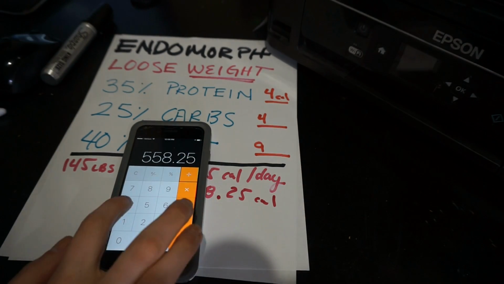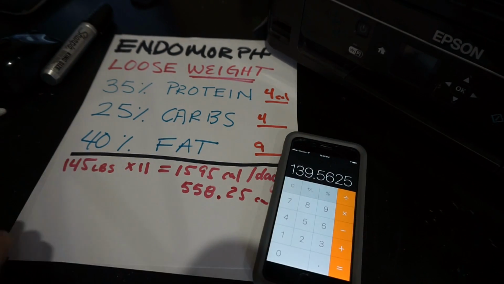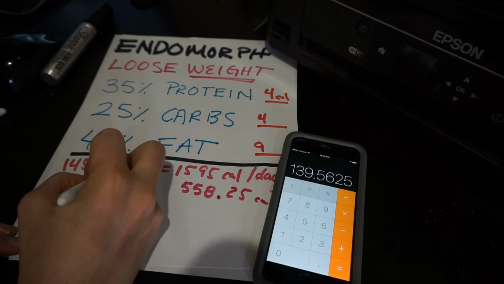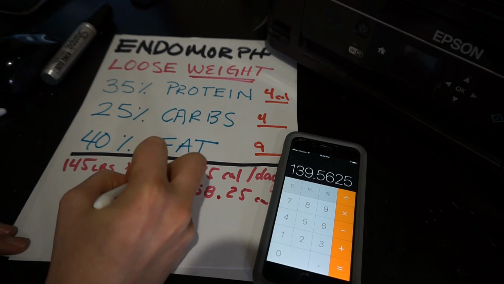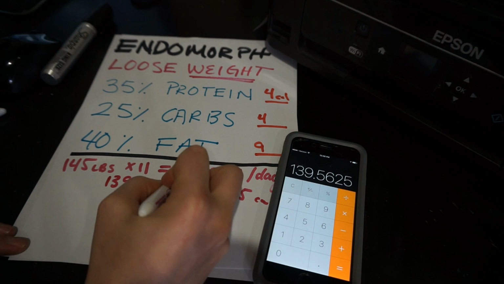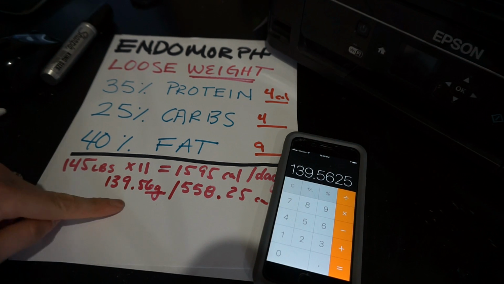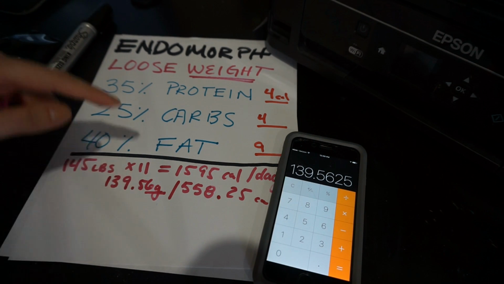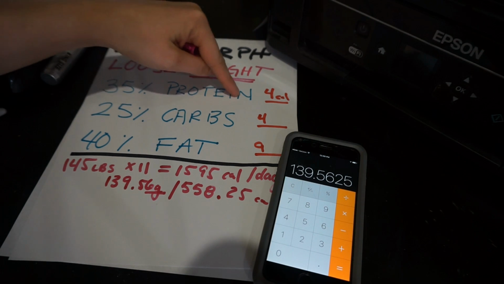All right, and then I think this is where a lot of people get hung up. You take those calories, 558, and then you divide it by 4. Remember, protein has 4 calories per gram. That's going to give me that 139 grams of protein.